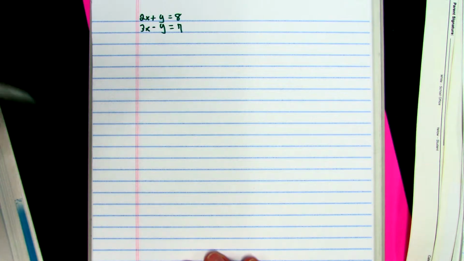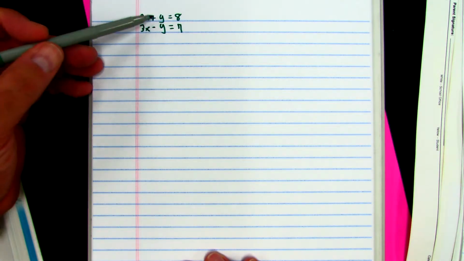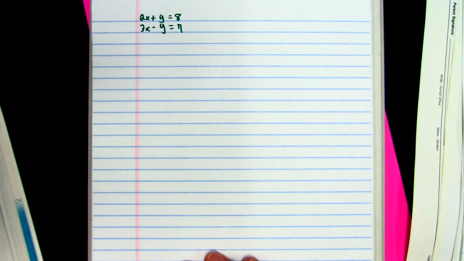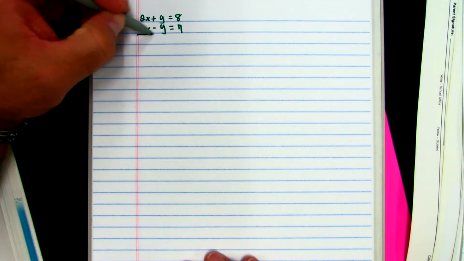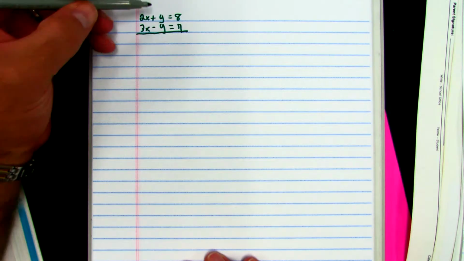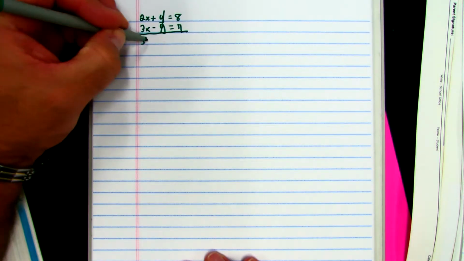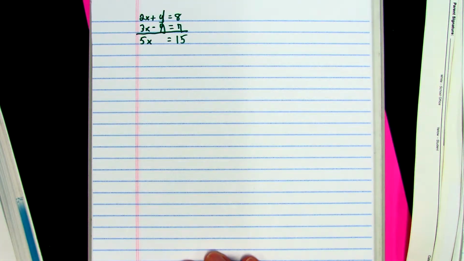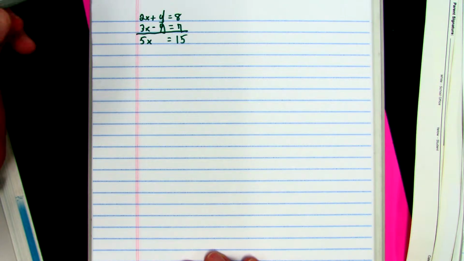Or do I need to make opposites? In this case, I already have opposites. I have y and negative y. They're opposite of each other. So I don't need to make opposites. I already have them. So the next step would be to add straight down. These cancel. And then when you add straight down, you get this. So go ahead and pause it. Do the rest of the problem.